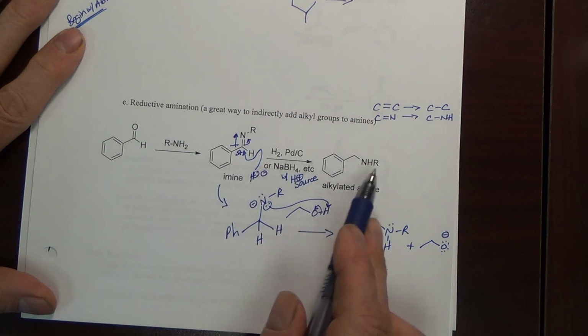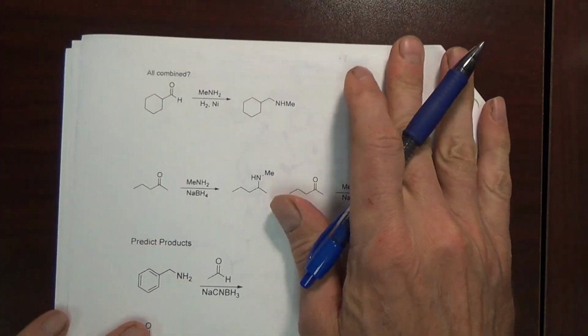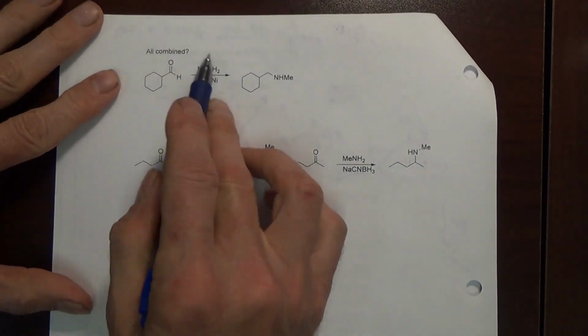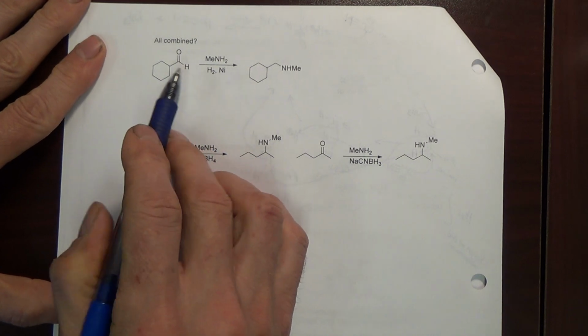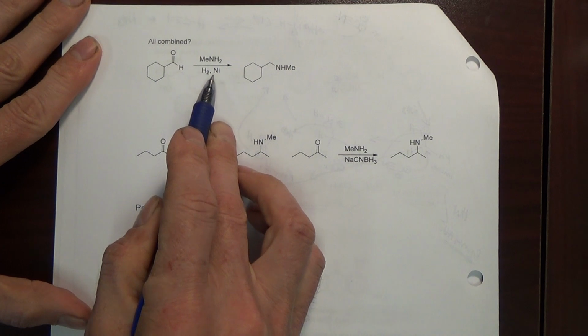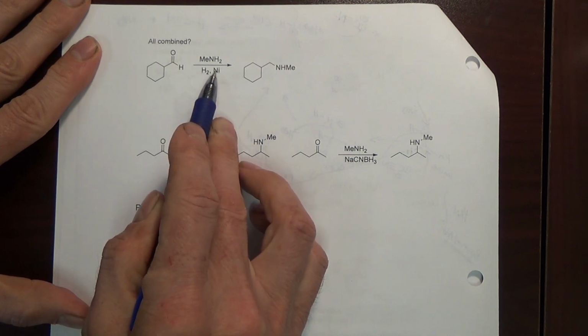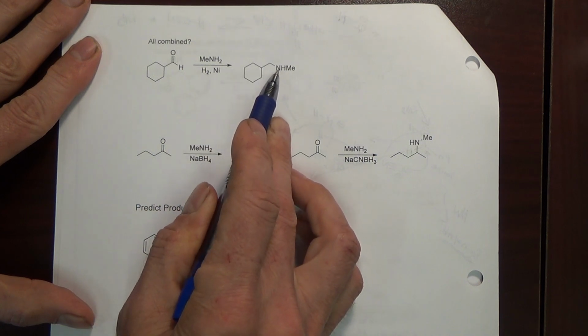So imines can be reduced like this. Now, let's put it in context here. What if we combine all this together? What if we have an aldehyde or ketone with an amine and at the same time hydrogen with a precious metal catalyst? All right, that would give the amine product.